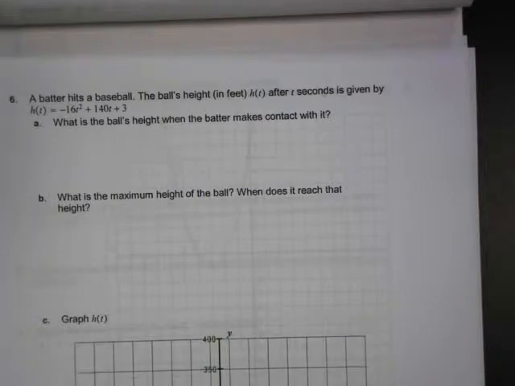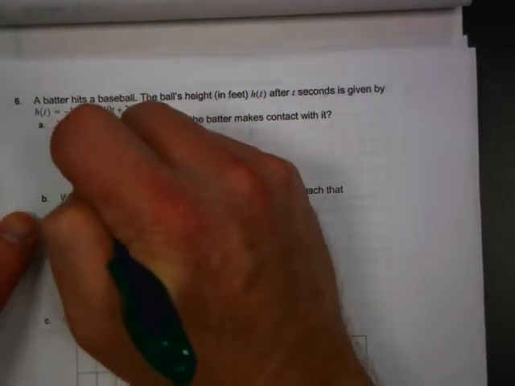No, it wouldn't be the vertex. You plug in 0 for t. Why would you plug in 0 for t? Because my answer says 0 seconds. When he hits it, that's right when we're starting, that's t equals 0 seconds. So for part A, we want to plug in 0 for t.